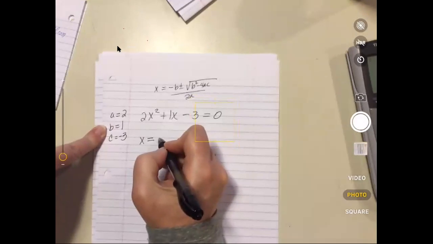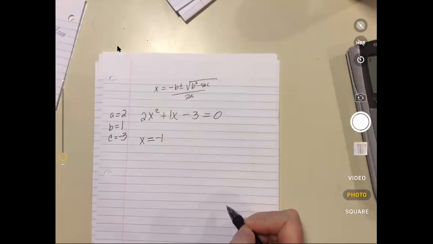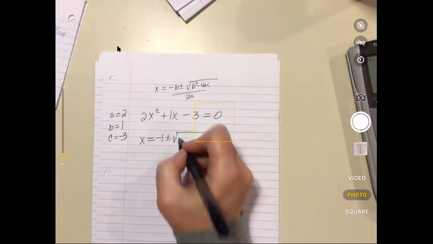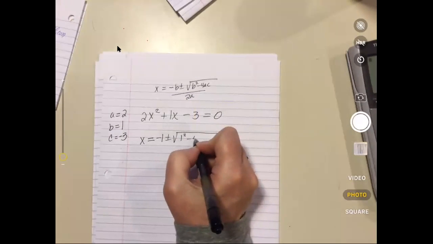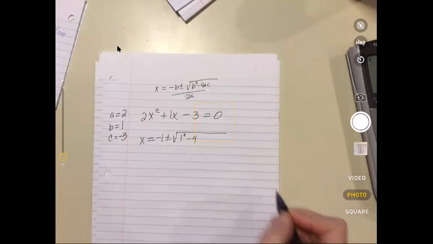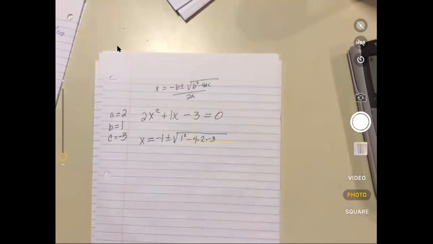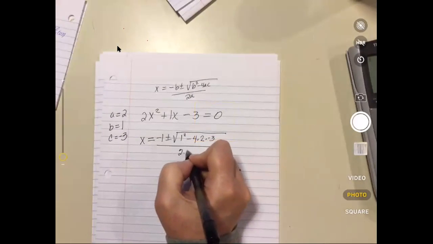So the opposite of that is negative 1, plus or minus the square root of b squared, that's 1 squared, minus 4 times a times c, times 2 times negative 3, all divided by 2 times a.